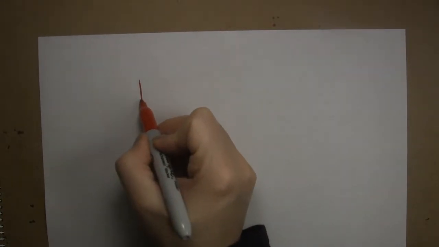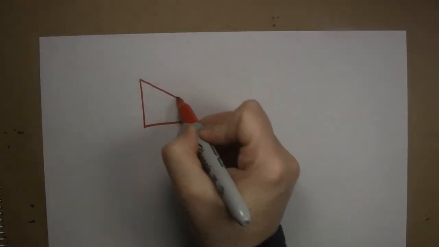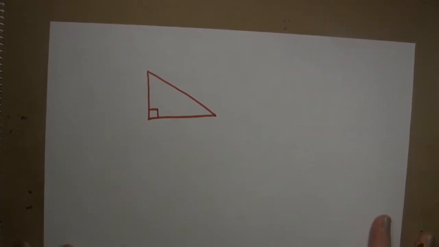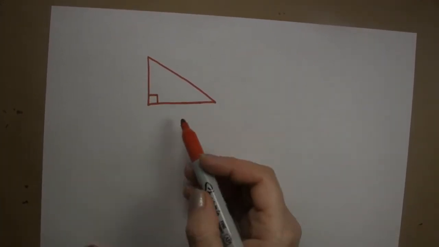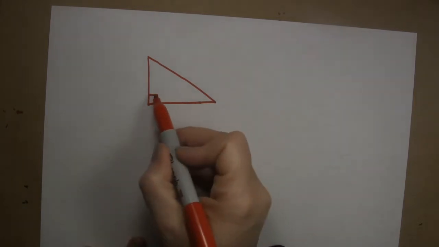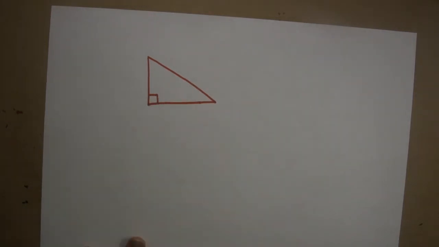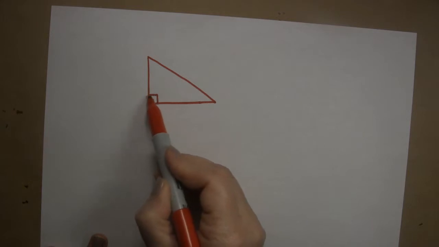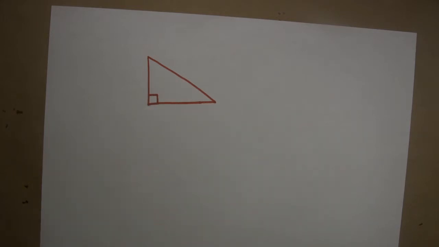Okay, so let's take a look at a right triangle. Here's a classic right triangle. Now, I'm not getting out my ruler and measuring to make sure that it's perfect, so you're just going to have to pretend that you know it's perfect. This little tiny square in the corner is the way mathematicians mark perfect right angles. If you see that little square, then you know that you're dealing with a right triangle, which means you can use the Pythagorean theorem.